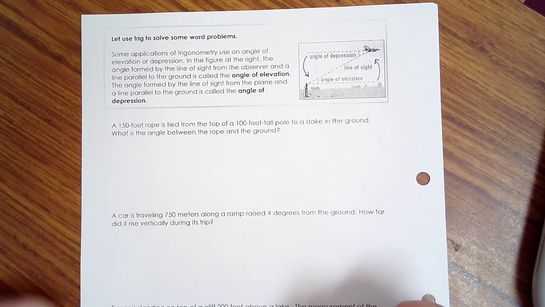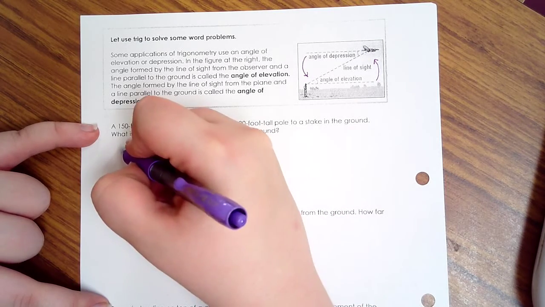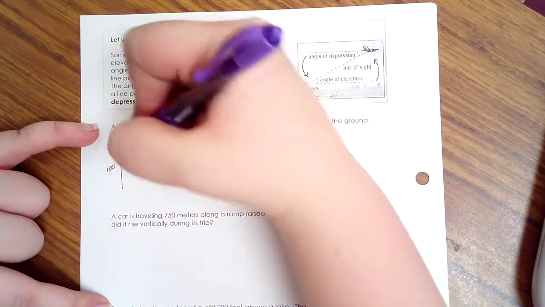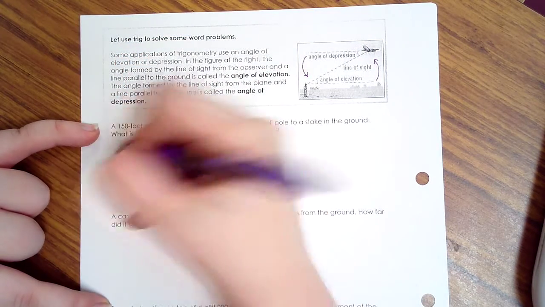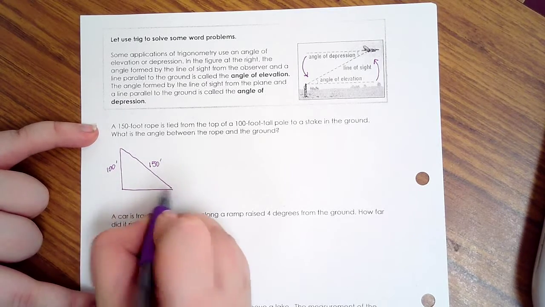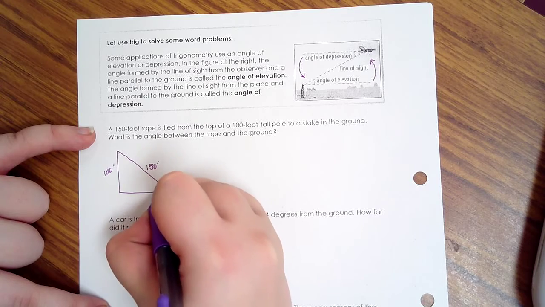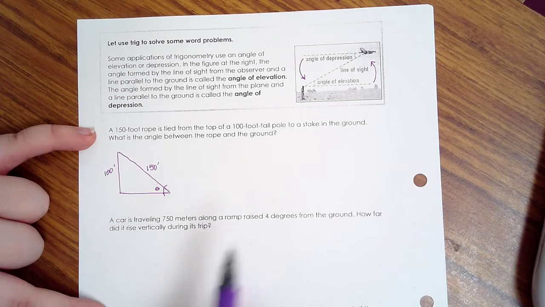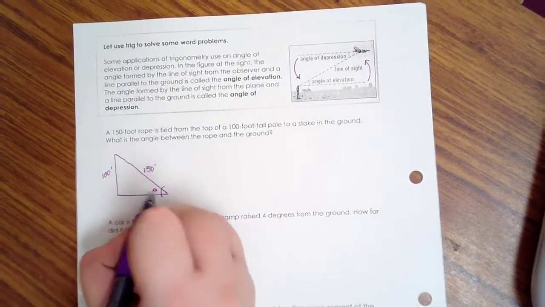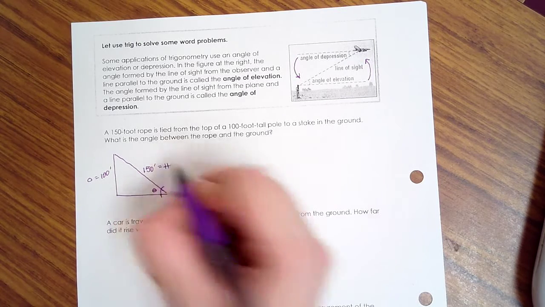So let's look at this one here. A 150-foot rope is tied to the top of a 100-foot pole. So let's just sketch that out. There's your 100-foot pole. There's your 150-foot line to the stake in the ground. What is the angle between the rope and the ground? So if this is our theta angle, we're going to set this problem up just like we did the previous page. Opposite side to my reference angle and hypotenuse.